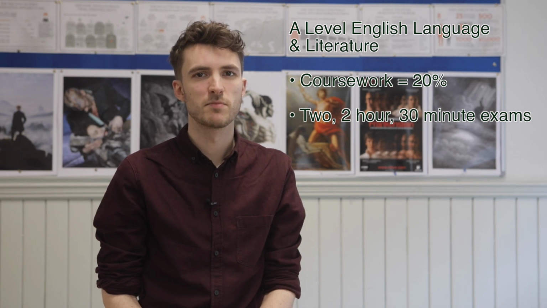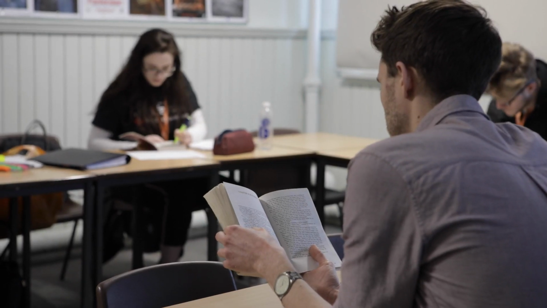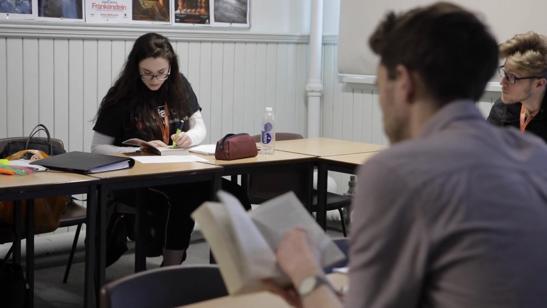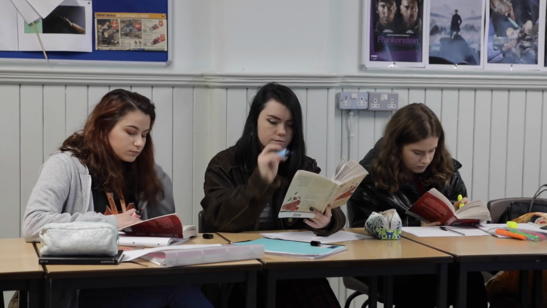For the A-level in English Language and Literature, here too the second year begins with a coursework which represents 20% of the final grade. Then at the end of the year, there are 2 written exams of 2 hours, 30 minutes each. These focus on the text studied, but include some unseen non-fiction, and are each worth 40% of the final mark. All the exams in both English courses are open book, which means students can take copies of the text into the exams with you.